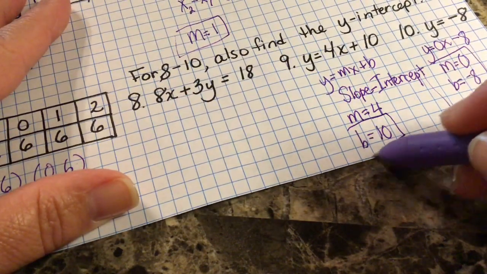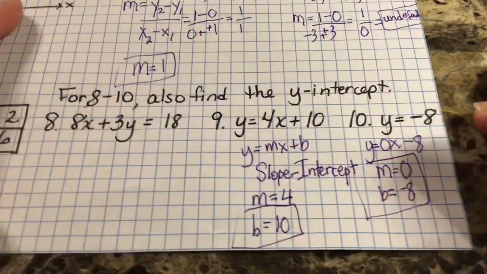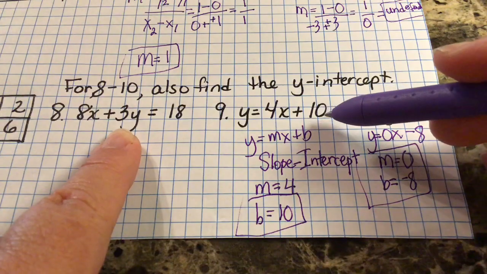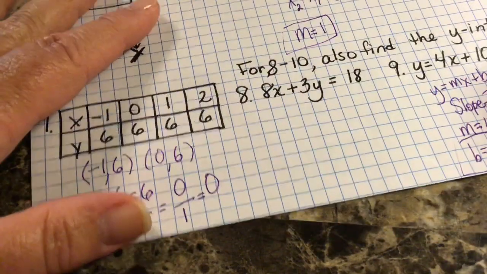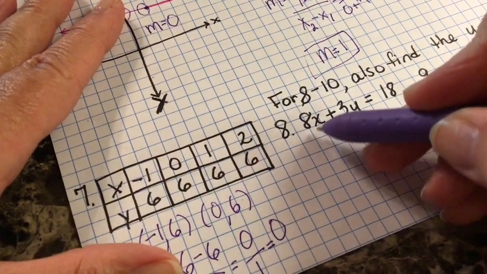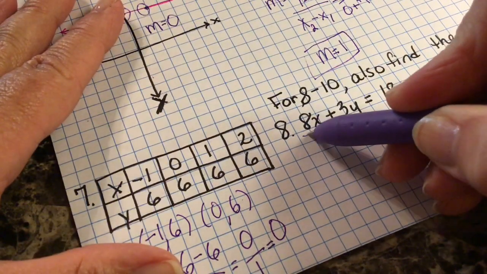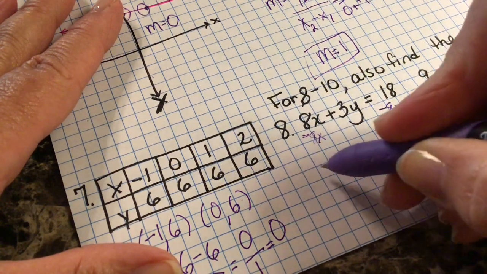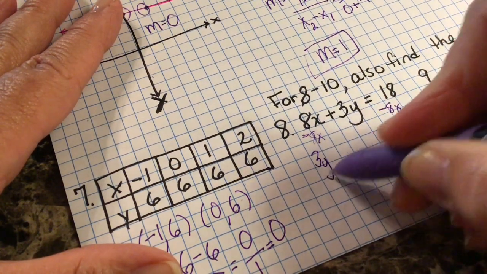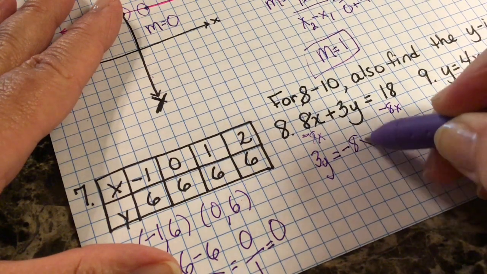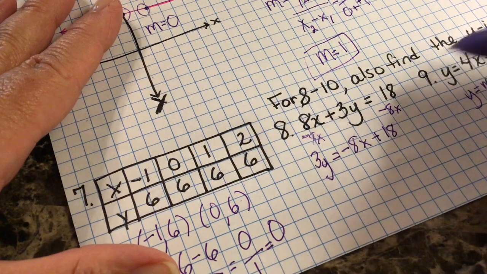How do I do number 8? Is there a way I can make this look like these? Yes, I can. I want to get y alone, or isolate y. How do I do that? Well, I get rid of this 8x first by subtracting 8x. So I would have positive 3y equals, and I put my x first, -8x plus 18.